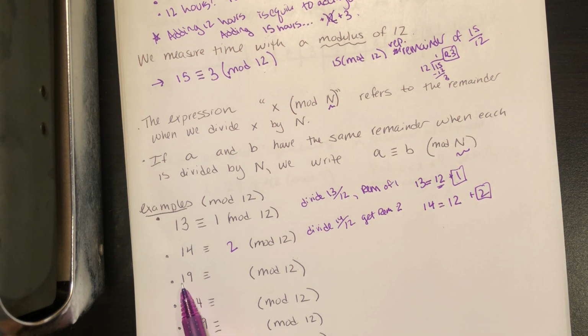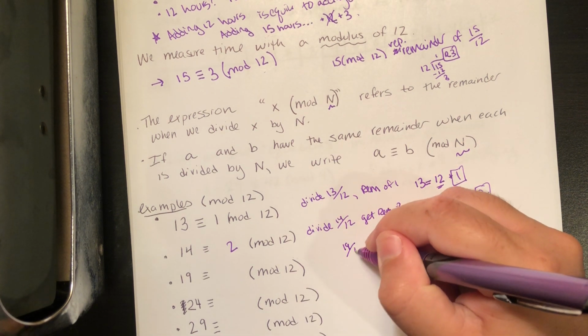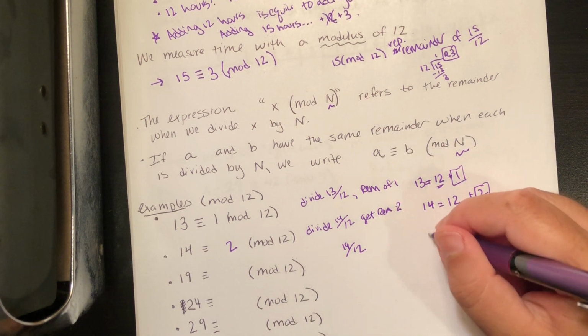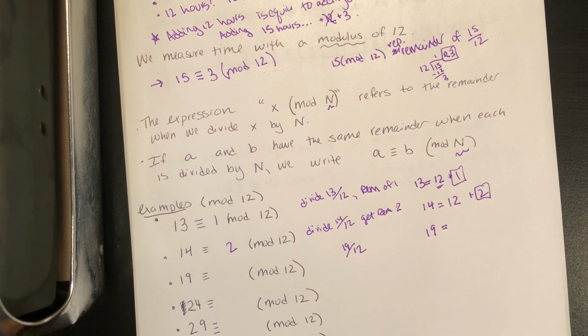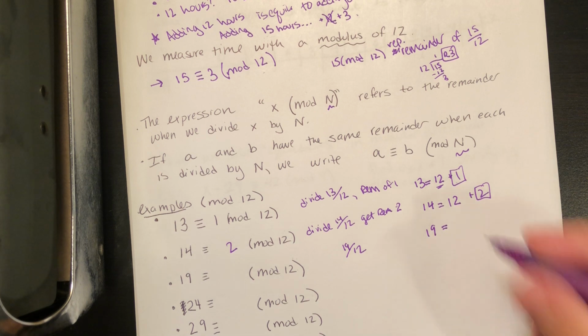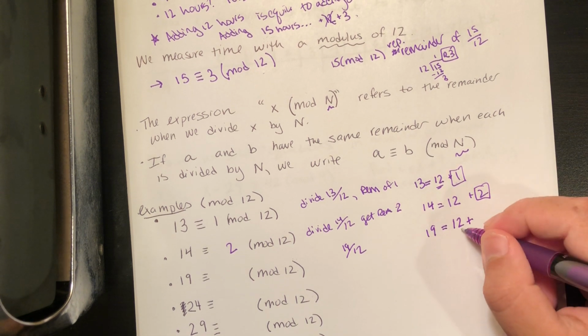All right, what about 19? We're skipping ahead a little. You can continue to do the division if you want, 19 divided by 12, and see what the remainder is. But remember, you can also try and express it as a multiple of 12 plus some remainder. So 19 is just 12 plus 7.